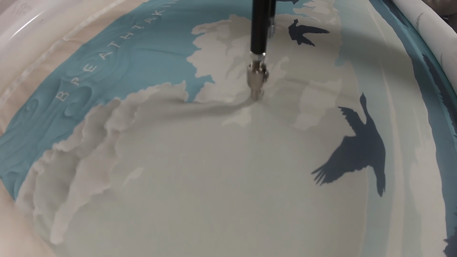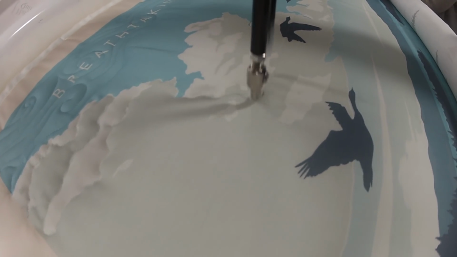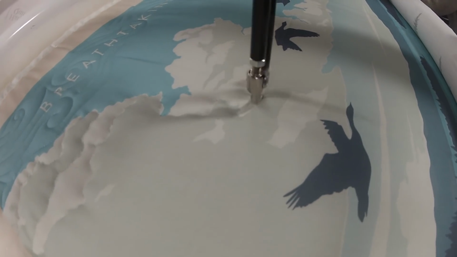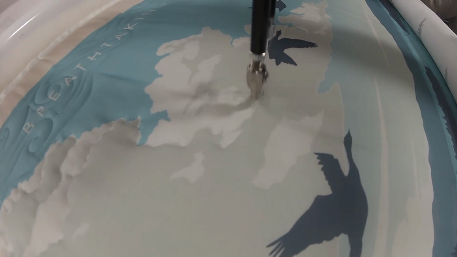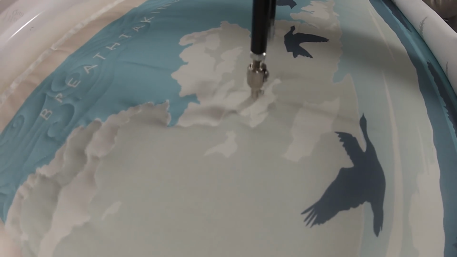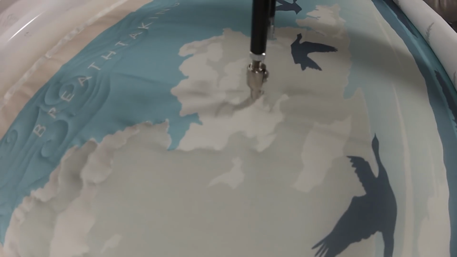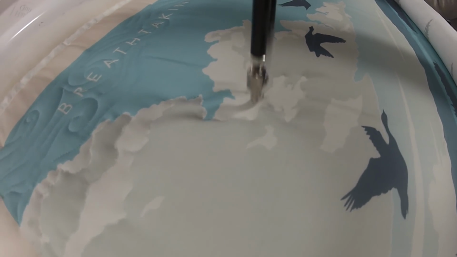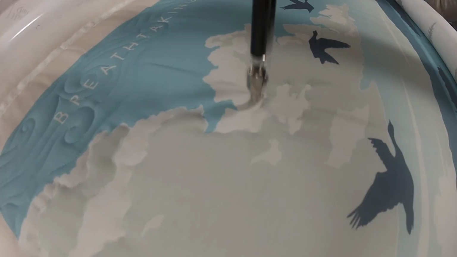There's that sound effect that apparently goes with quilting clouds. Wee. It should be a different sound. Which sound should I make for clouds? Oh, do a big old whoosh. There you go. The sound of wind moving.